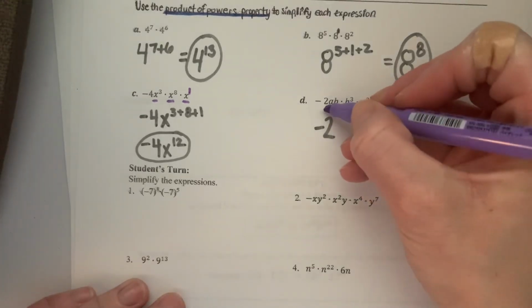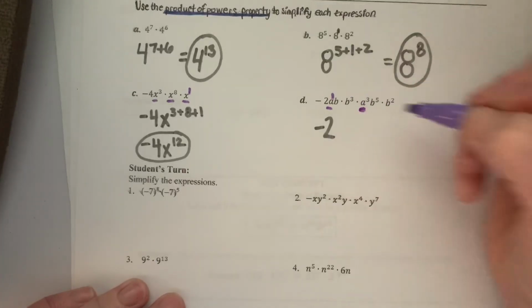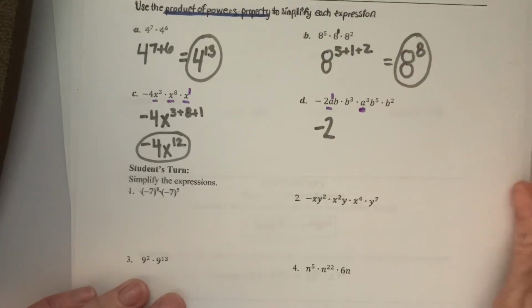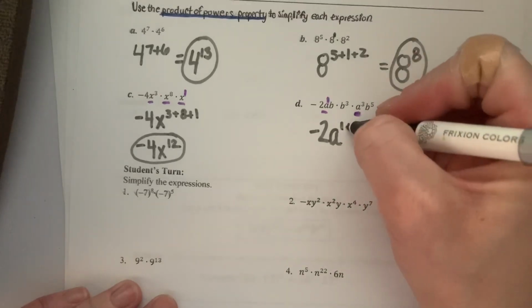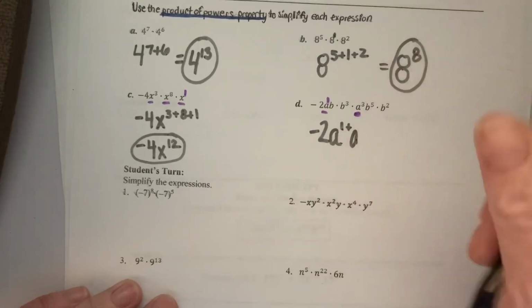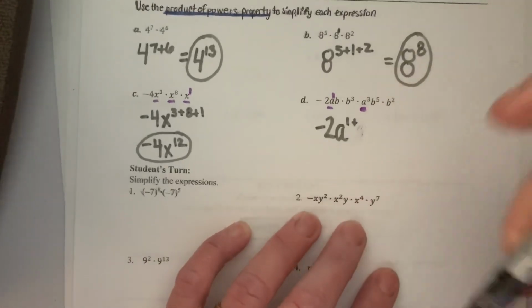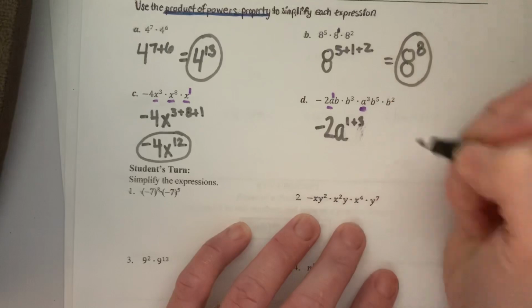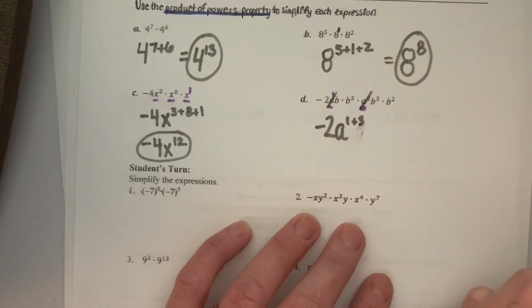With my a here, I know that I have the exponent of 1. There's another a here, and that's all my a's. So I'm going to have a to the 1st power plus 3. All right, the a's are done. I'm just going to cross them off so they don't get in my way.